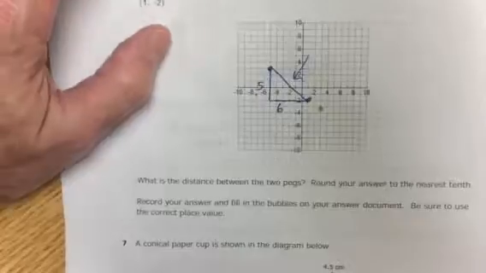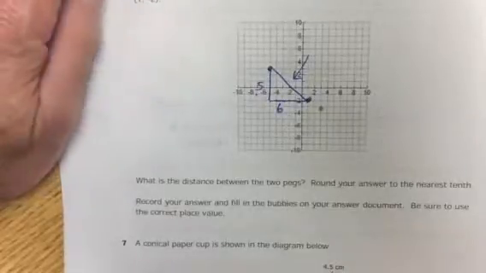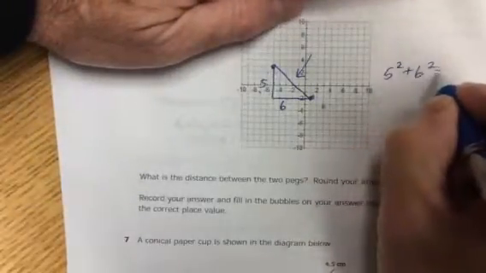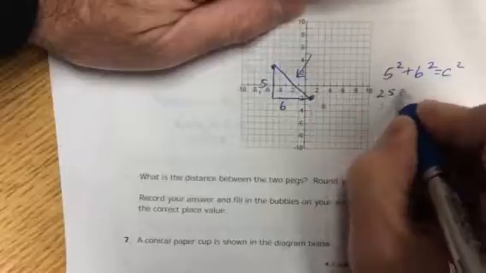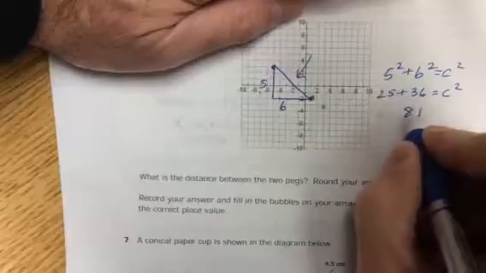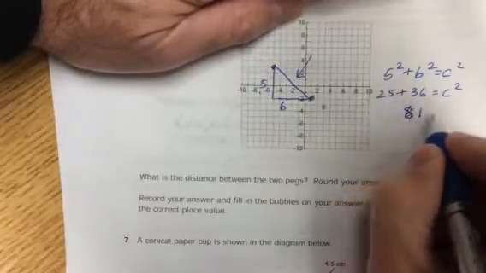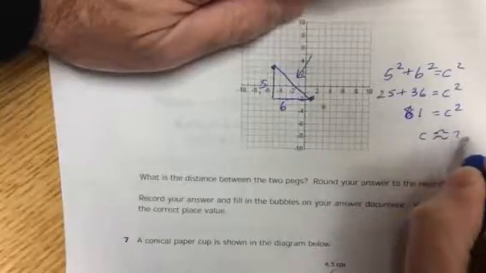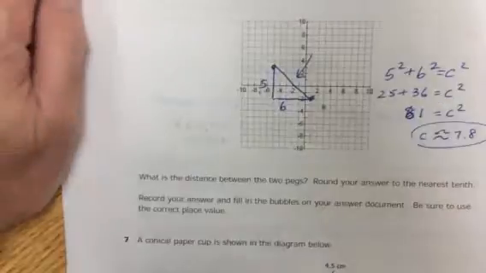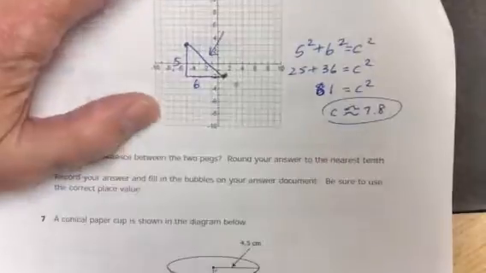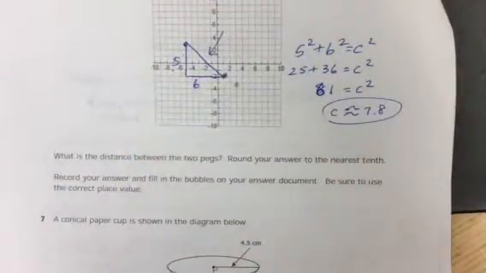Well, you can't find the distance between 2 points that are slanted unless you do the Pythagorean theorem. So it's 5 squared plus 6 squared equals c squared. 25 plus 36 equals c squared. 61 equals c squared. So I think c was about 7.8, something like that. So again, it's Pythagorean theorem when you have 2 points on a diagonal.